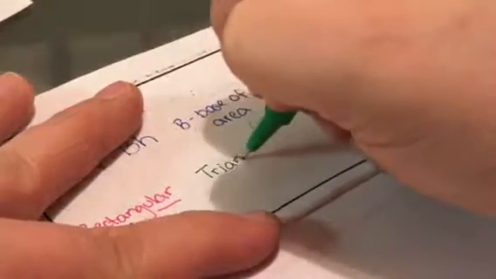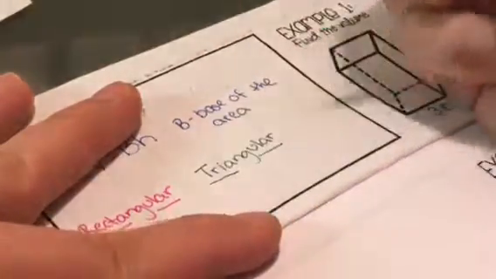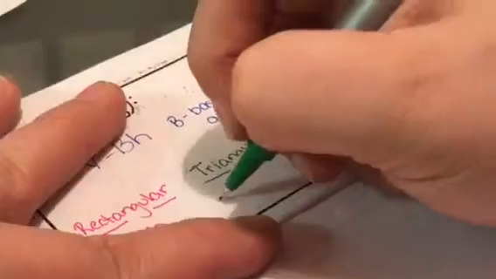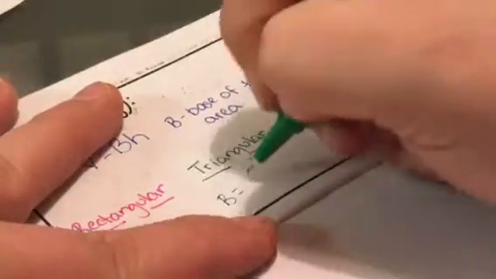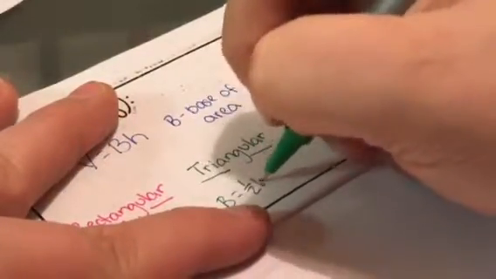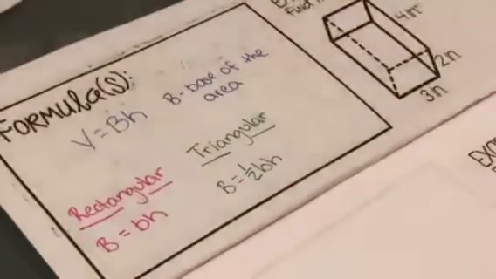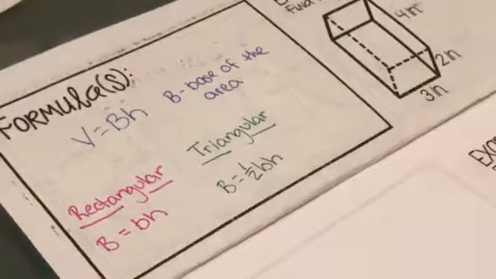The second one is going to be triangular. So, how would you find the area of a triangle? Remember, that's 1/2 base times height. So that's the second one.